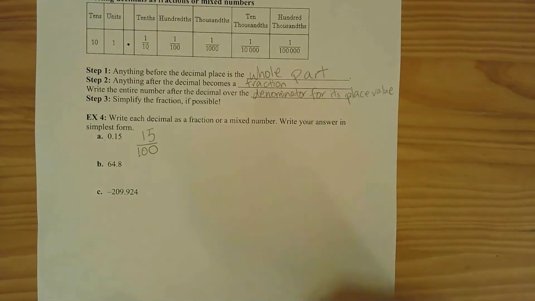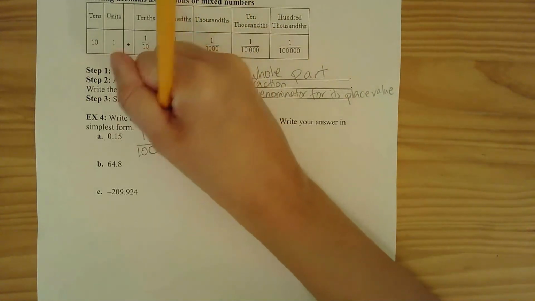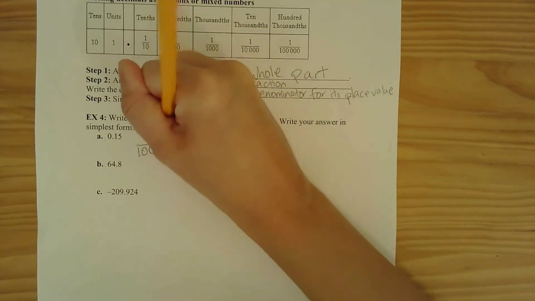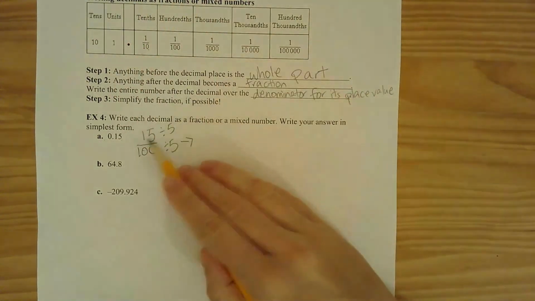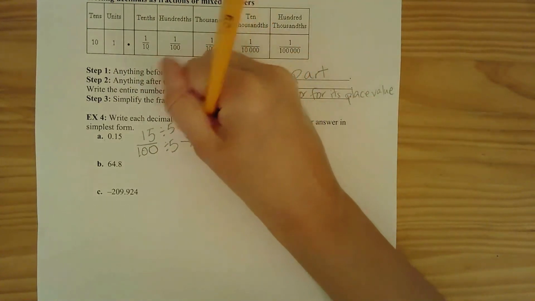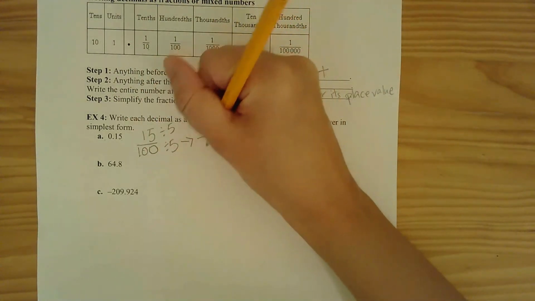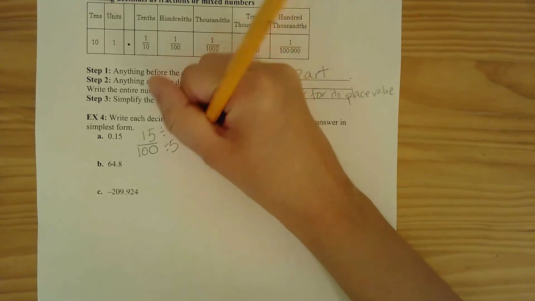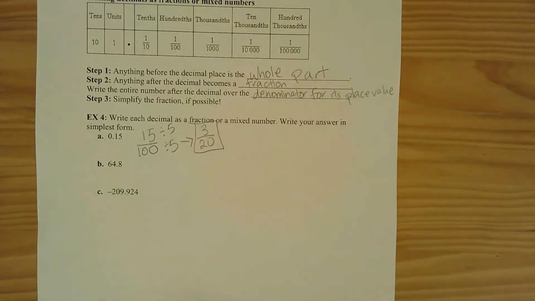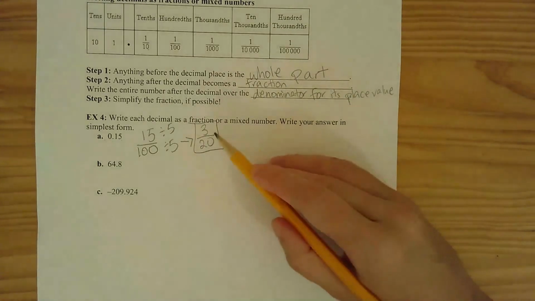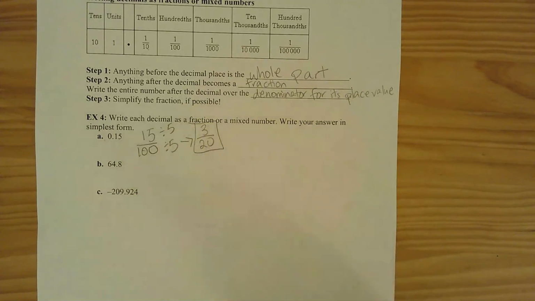Then you simplify if you can, so 15 and 100 are both divisible by 5, so I'll go ahead and do that. 15 divided by 5 is 3. 100 divided by 5 would be 20. And that's it as a fraction. So 0.15 is 3/20ths as a fraction. If you ever want to check yourself in your calculator, you could always do 3 divided by 20 and make sure it actually equals 0.15 if you want to check your work.